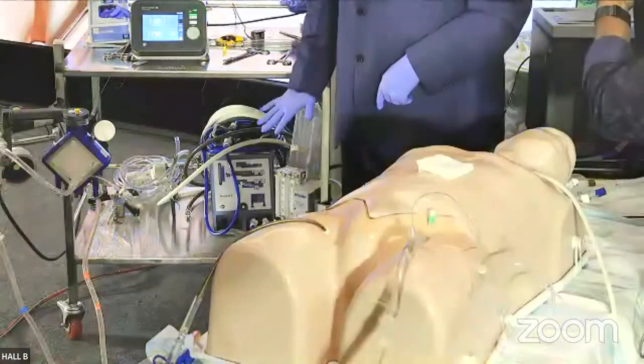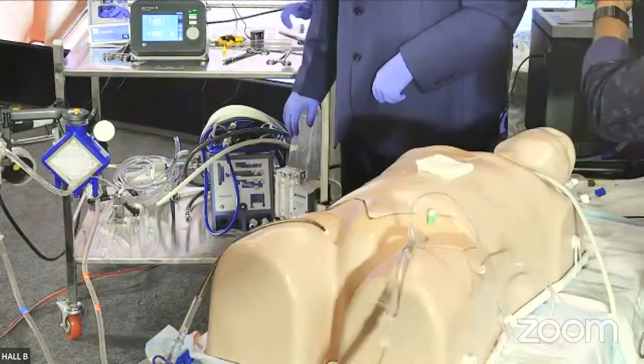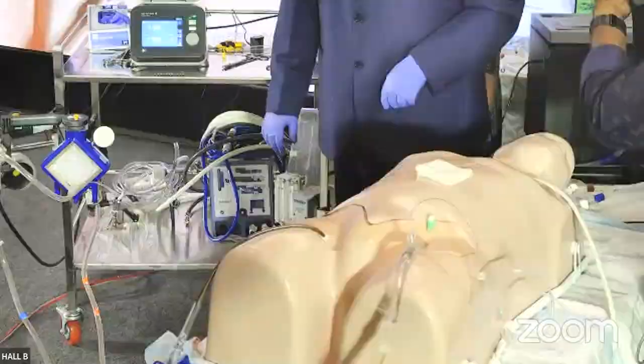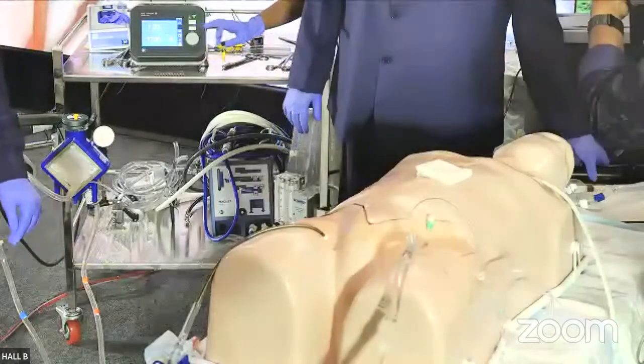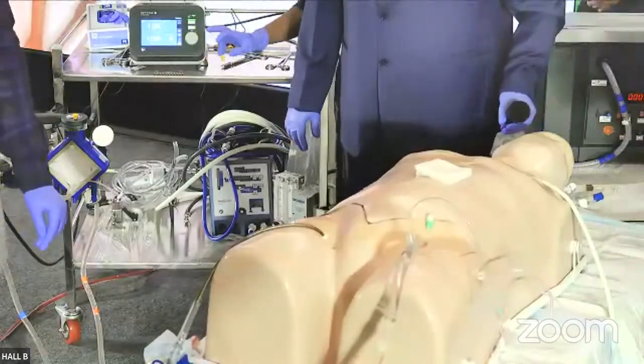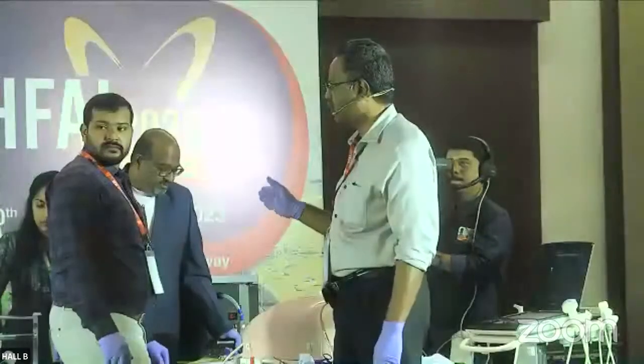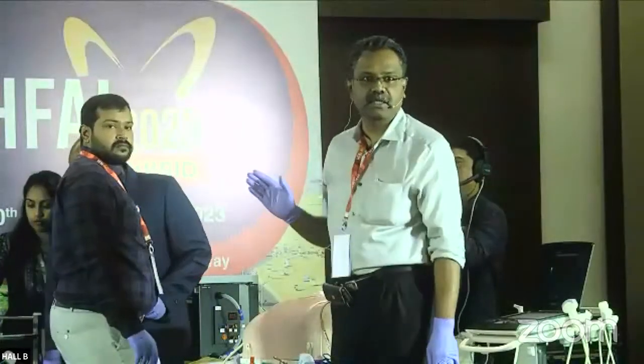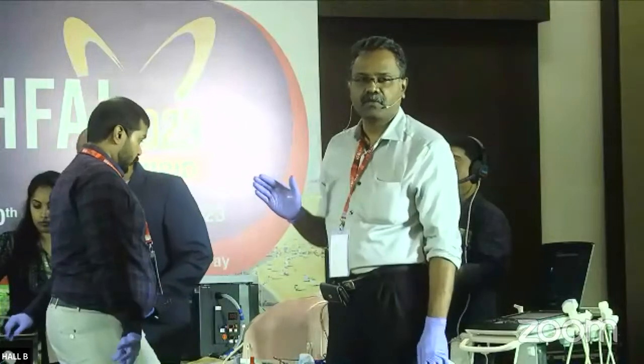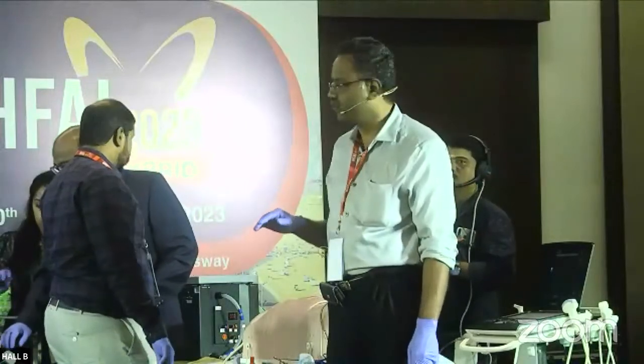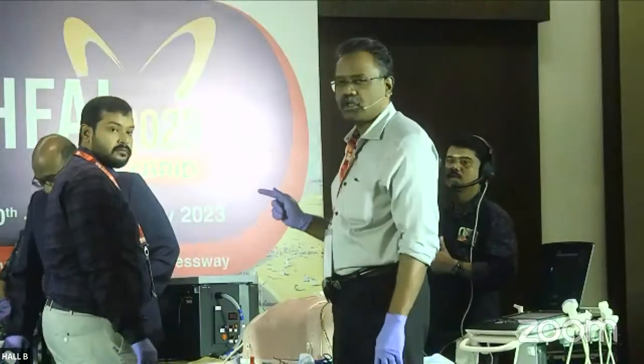The flow also will increase. Ideally, we'll keep around 3 liters flow to start with, and then take it forward. Because it's a mannequin, we have introduced only 17 and 15 French cannulas, and we are going to have a lesser flow. But normally for a 60 kg adult, we'll keep around 3 liters per minute flow and take it forward. Then we'll record the MAP.